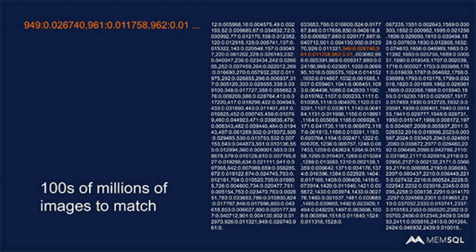The process is very complex in that they already have hundreds of millions of images within their database. So if you think about the number of new images that are coming in, they're matching them to a growing list of millions upon millions of other reference images. It's a very complex matching process that they have to run and calculate.